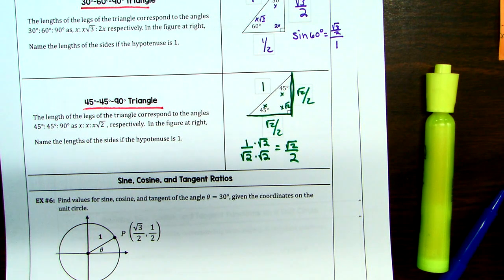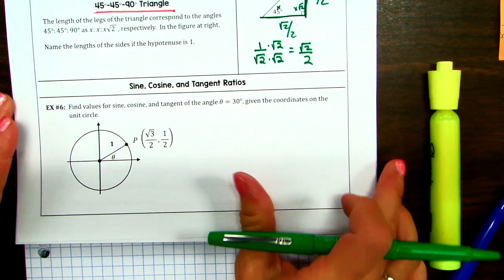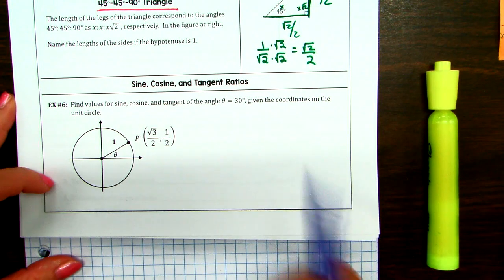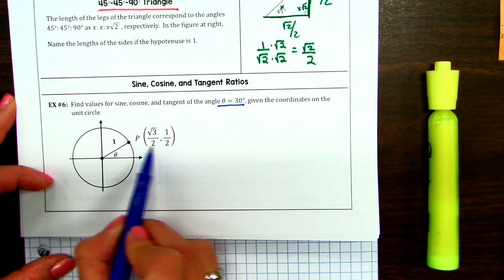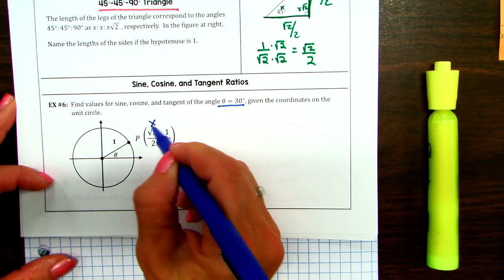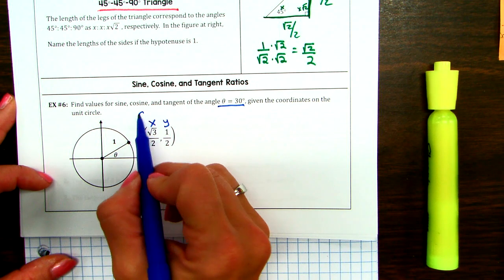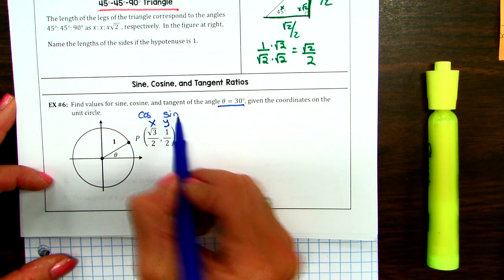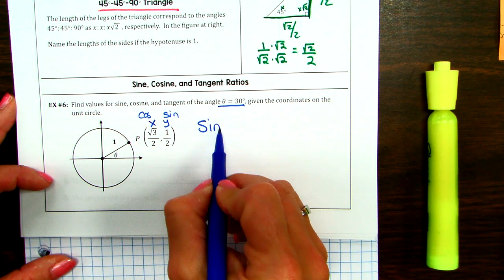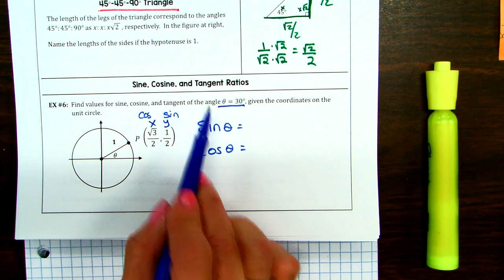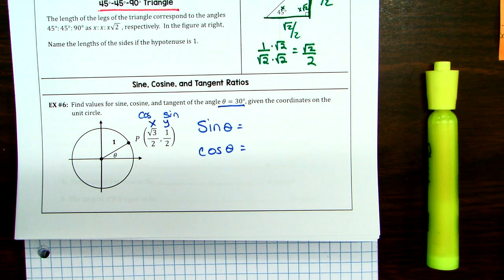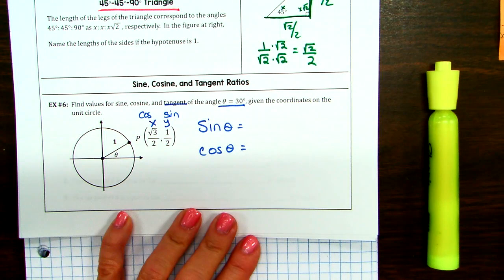Okay? Now let's go through the 3 most common angles on there, 30, 45, and 60. So if theta is 30 degrees, they're giving you the ordered pair, x and y, right? But in trig, we call it cosine and sine. So what you'll see all the time is when you have to fill in some blanks of different trig functions, there's 6 of them: sine, cosine, tangent, cosecant, secant, and cotangent. Right now, we're only worried about sine and cosine. We're not even doing tangent today. We're going to do those tomorrow.